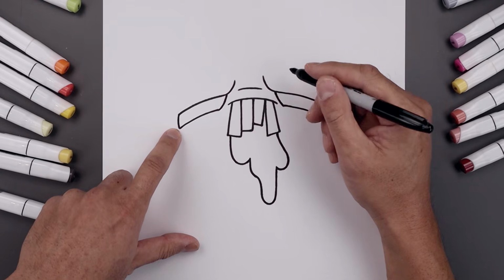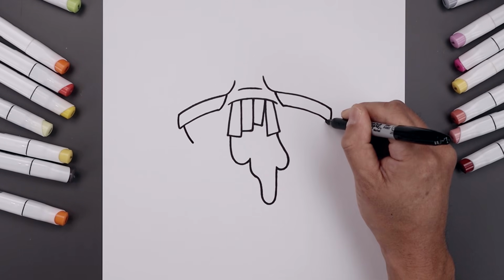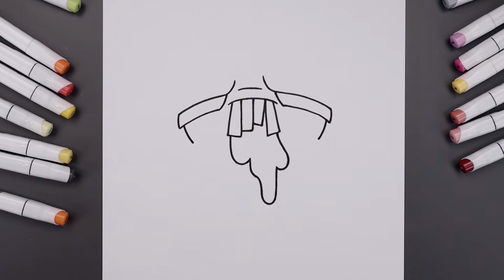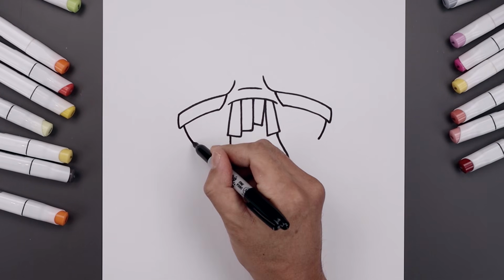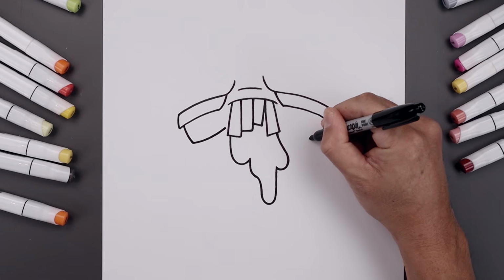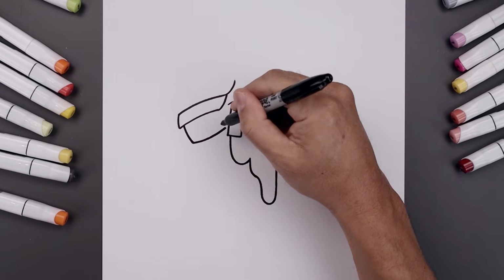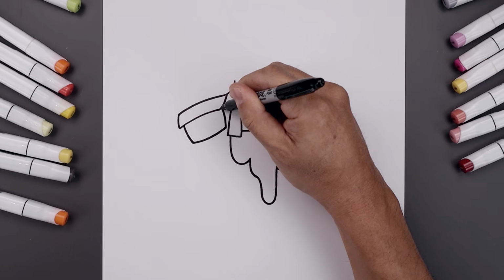Now from the bottom corner of the eyelid, we're going to step in, curve the eye coming down and then in. Let's bend the eye coming in and up just beside the teeth. Now bend this up and out underneath the eyelid.